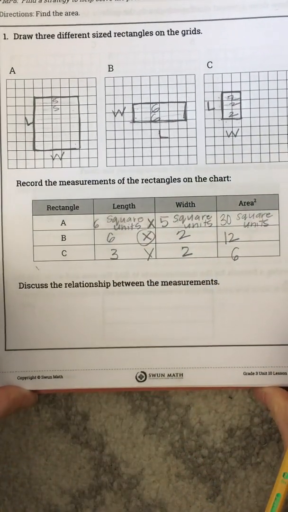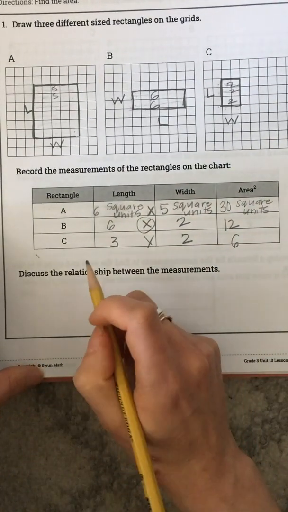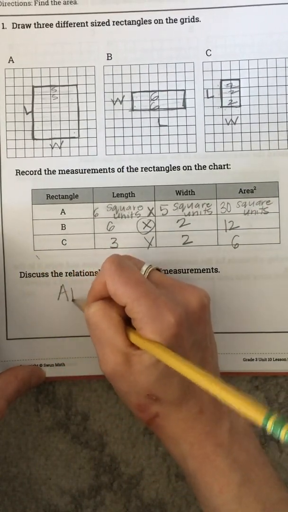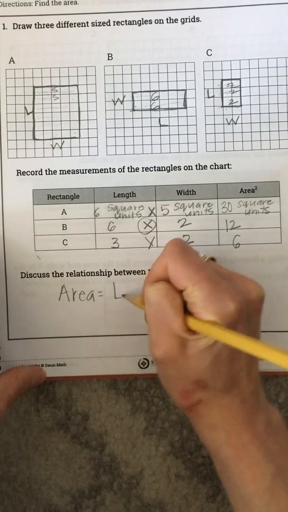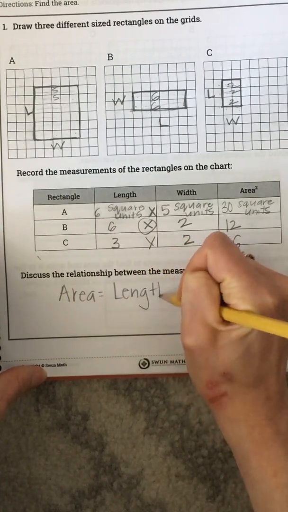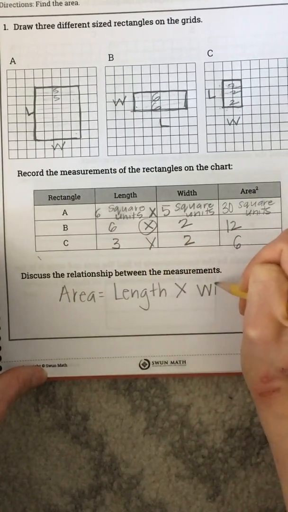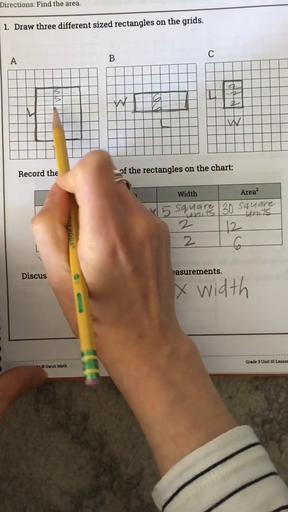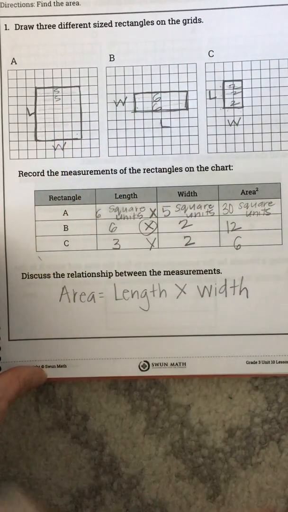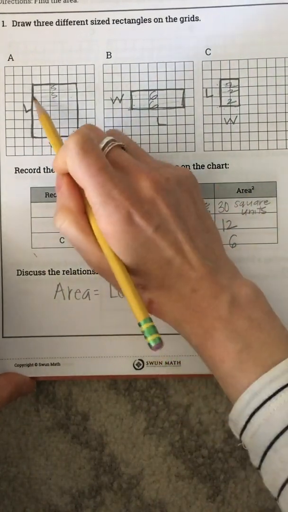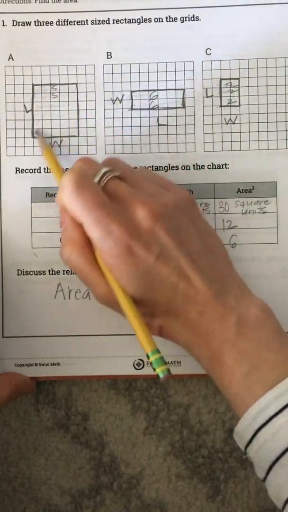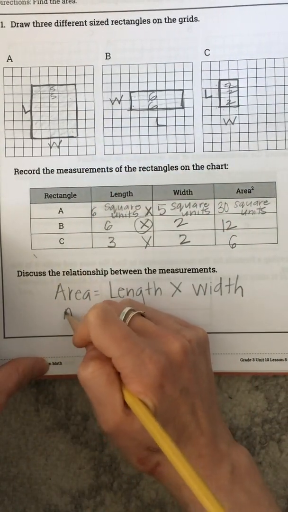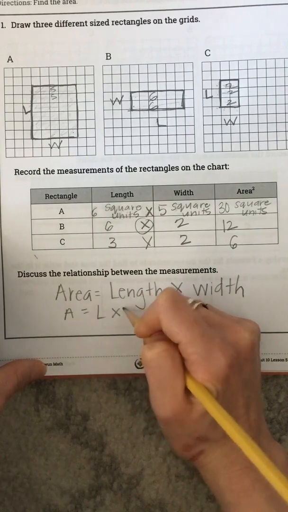So what's the relationship between the measurements? Well, I know that I can see here that area is equal to length times width. Because when we're working with this rectangle, we're always working with an array. And whenever we're working with an array, we know that's how many squares it is that fills that entire surface. So another way you might see this is A equals L times W.